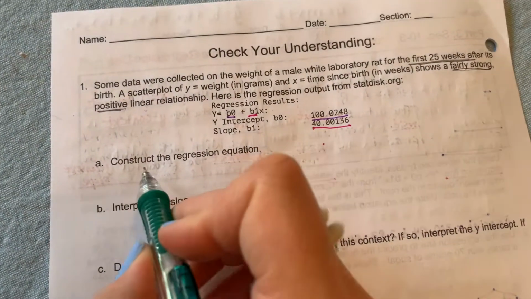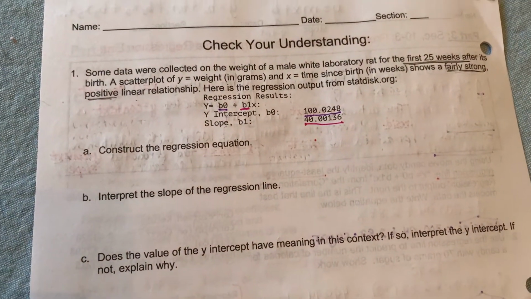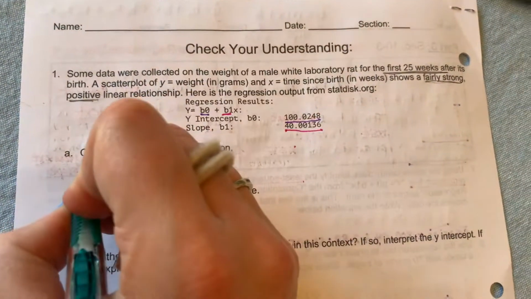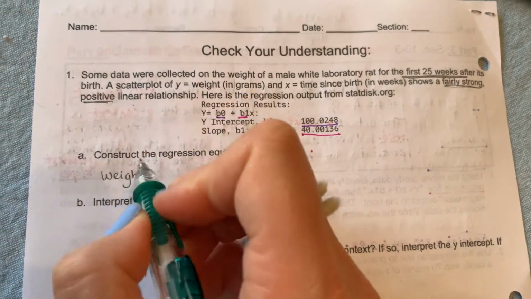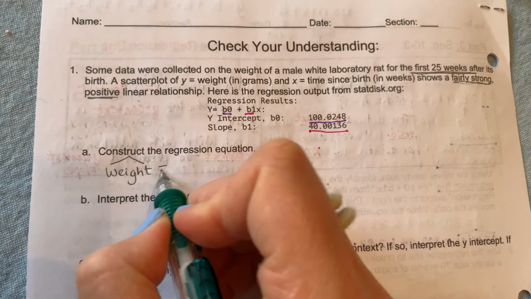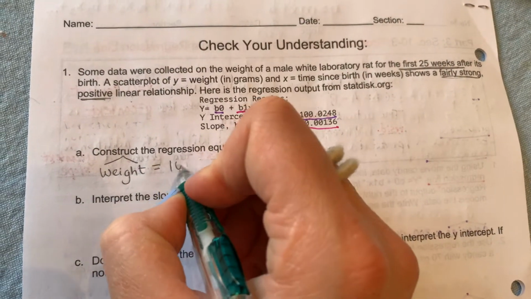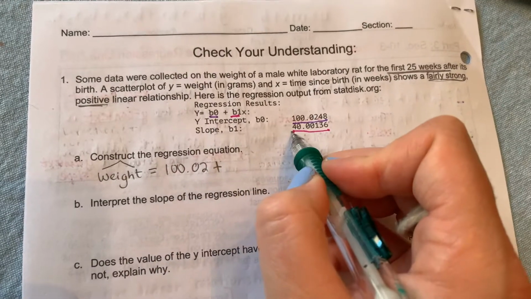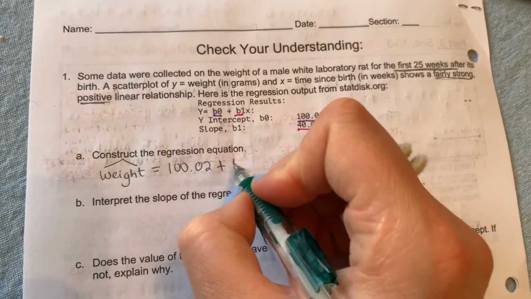Now, I know it's tempting to just go ahead and put y hat here, right? But again, we want to put this in context. So the context for y is weight. So we will say weight hat is equal to the y-intercept, which is 100.02 plus, because the slope is positive, and then let's fill in B1, our slope.